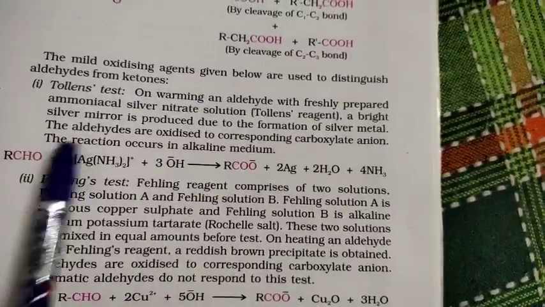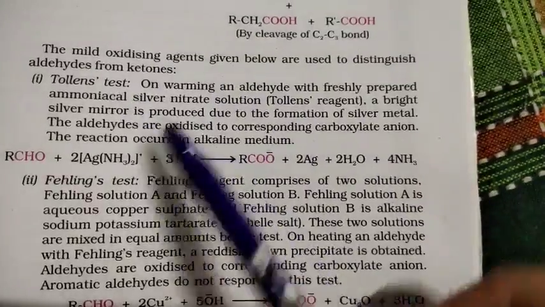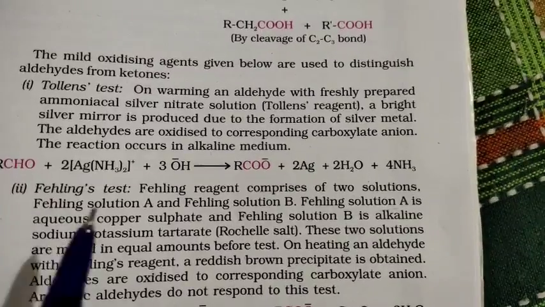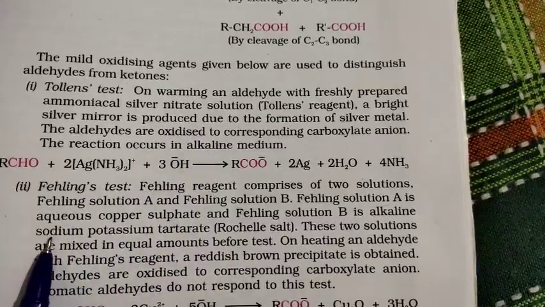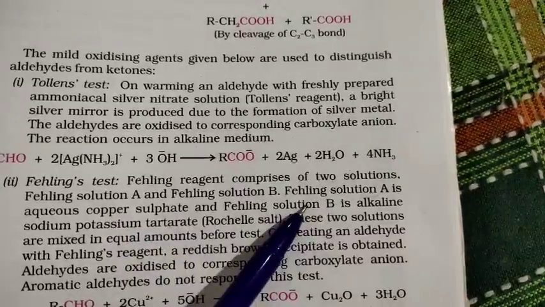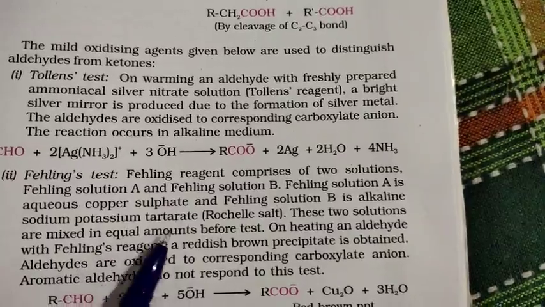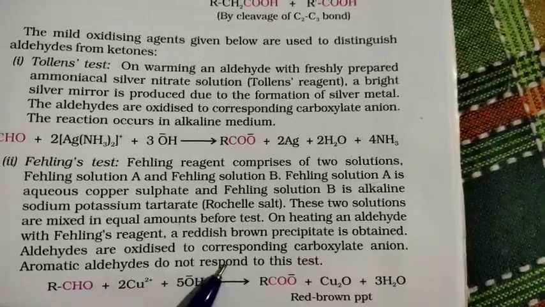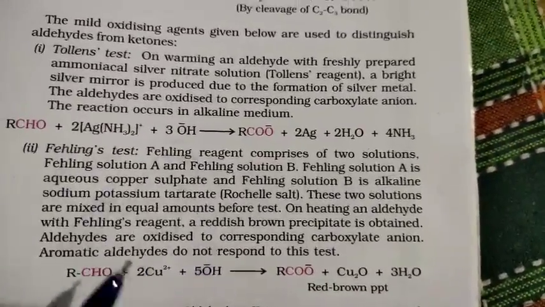So the summary of this whole paragraph is that the aldehydes show Tollens' test as well as Fehling's test, while the ketones do not show. Now what is the reagent used in Tollens' test? That is your ammoniacal silver nitrate solution. And what is used in Fehling's test? That is Fehling A and Fehling B. Fehling A is aqueous copper sulfate, Fehling B is sodium potassium tartrate. Clear? And another important thing is that aromatic aldehydes do not respond to this test. Okay, so this thing you have to keep in mind in this paragraph.